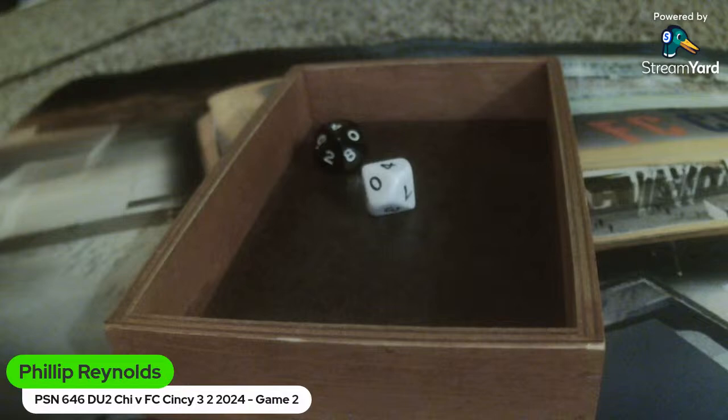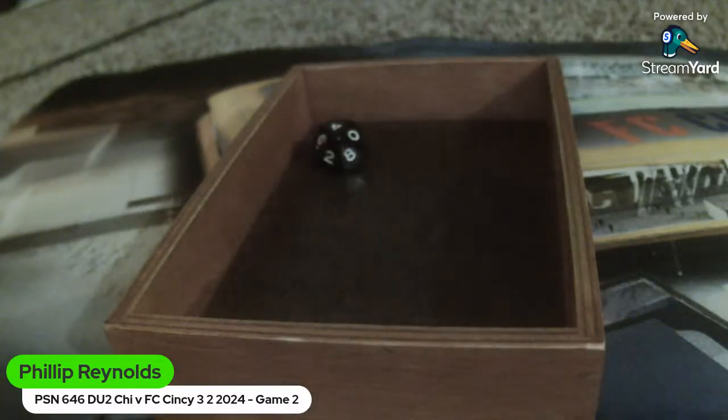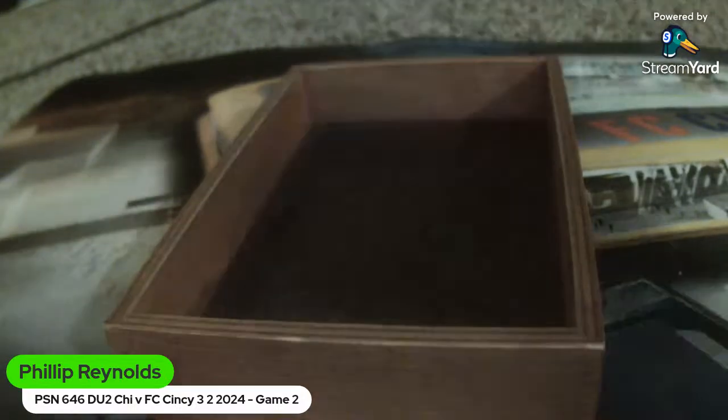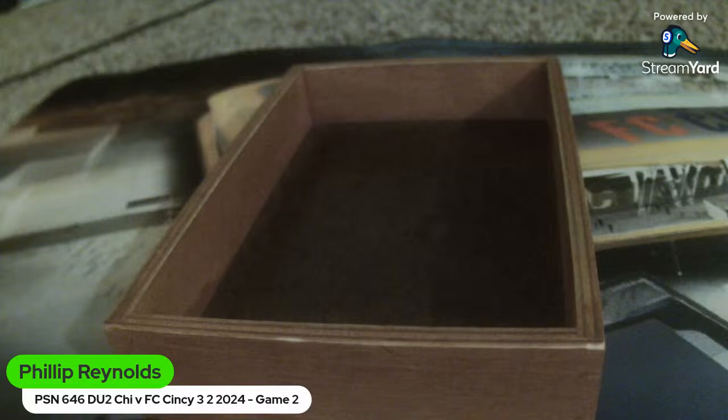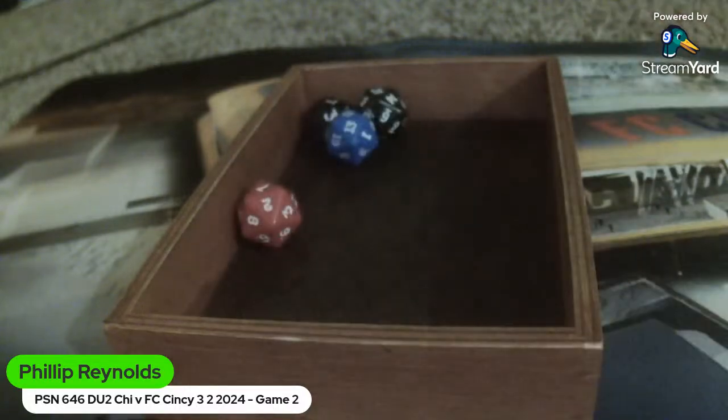And we will do a doubles momentum roll here, which is just one. That's going to take us to the 65th minute. That will be a pitch battle. That's going to be FC Cincinnati.